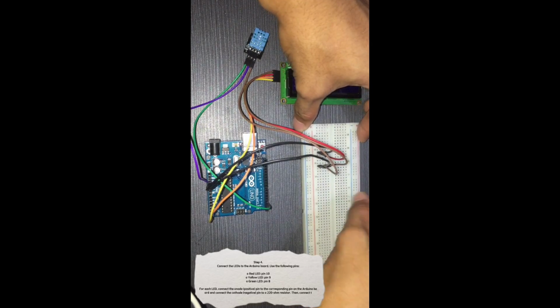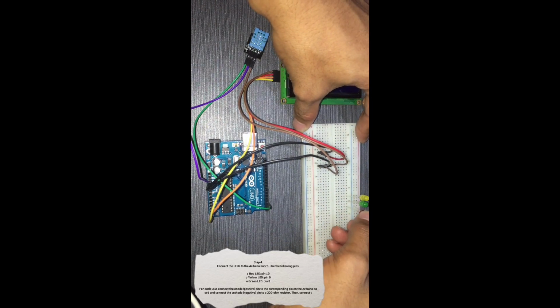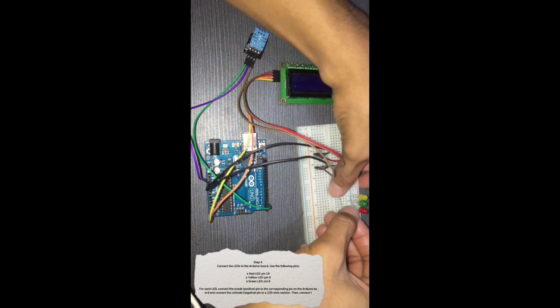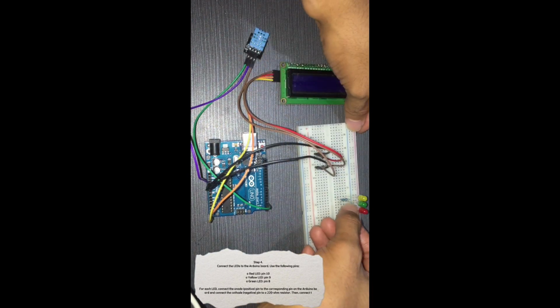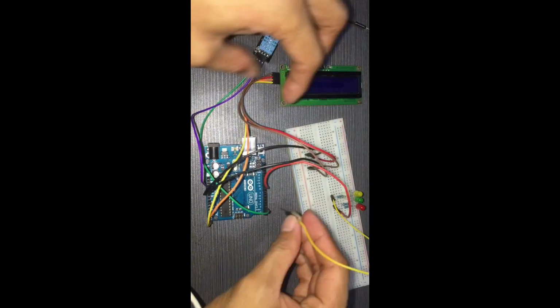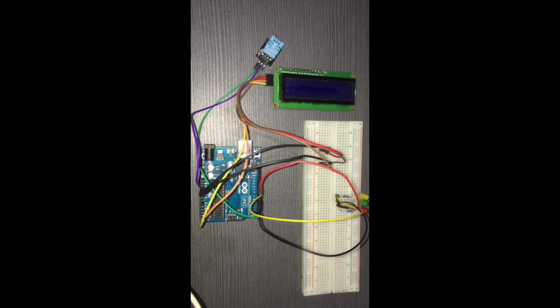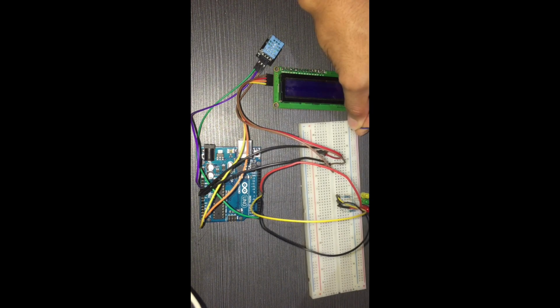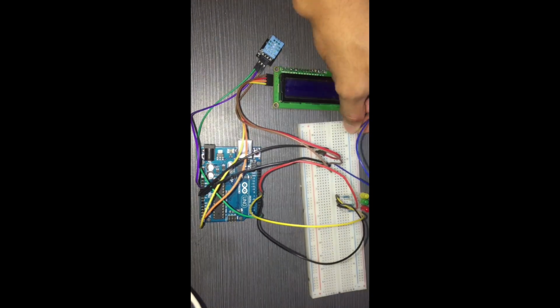Step number 4. Connect the LEDs to the Arduino board. Use the following pins: a red LED on pin 10, a yellow LED on pin 9, a green LED on pin 8. For each LED, connect the anode positive pin to the corresponding pin on the Arduino board and connect the cathode negative pin to a 220 ohm resistor.